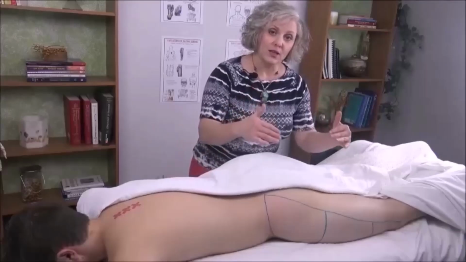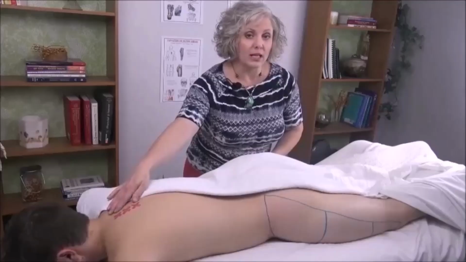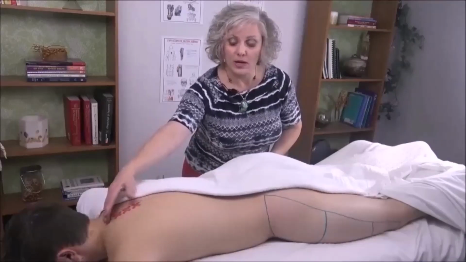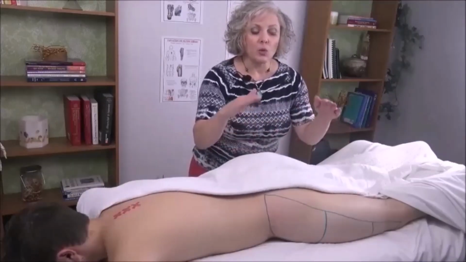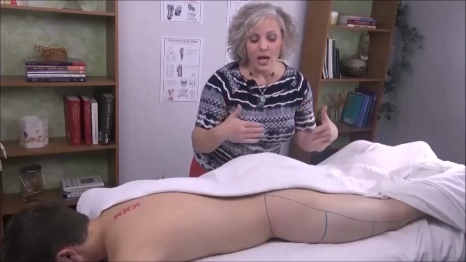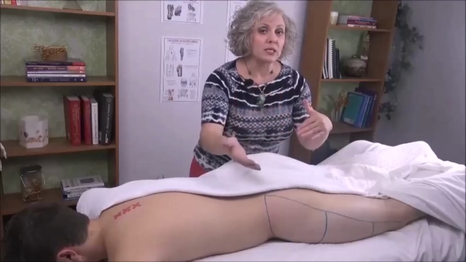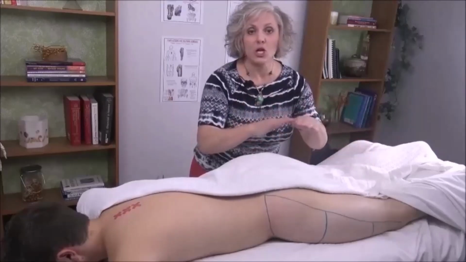Now we're going to show you how to do the poke test on the IT band so that you know how to do the work correctly for the rhomboid trigger points. So it's a really fast check. Remember that you're not going to be on the opposite side of the body like I am. And you also need to remember that you're only going to be doing this work on one side or the other of the IT band, not both.